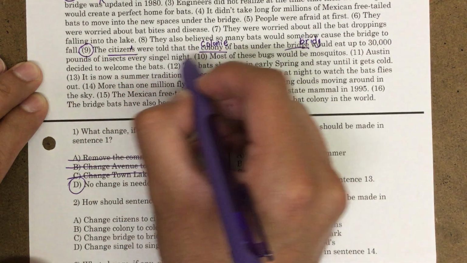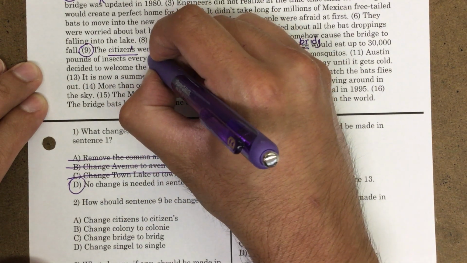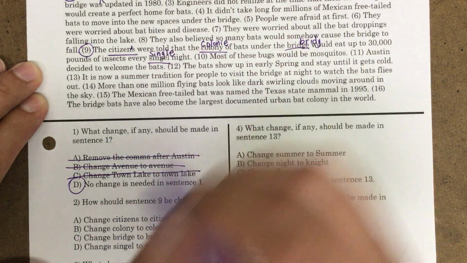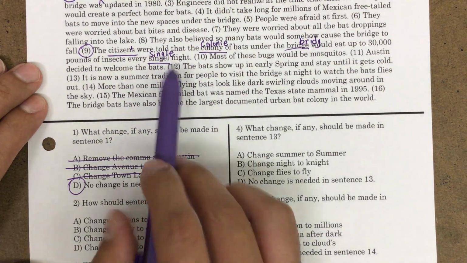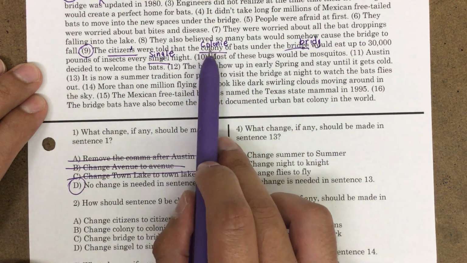Single. They are wanting us to spell it like this. So please make sure that you have all of the possible edits, all these answer choices, above the words in sentence 9. Your editing strategies.